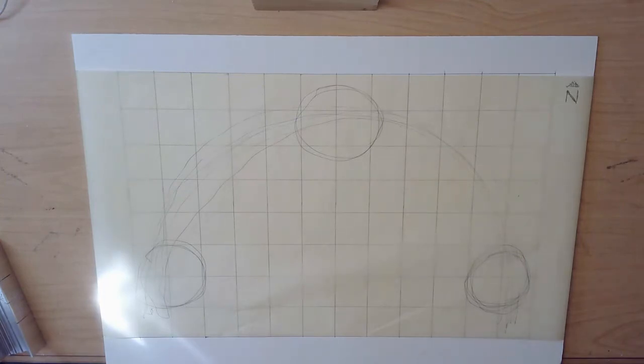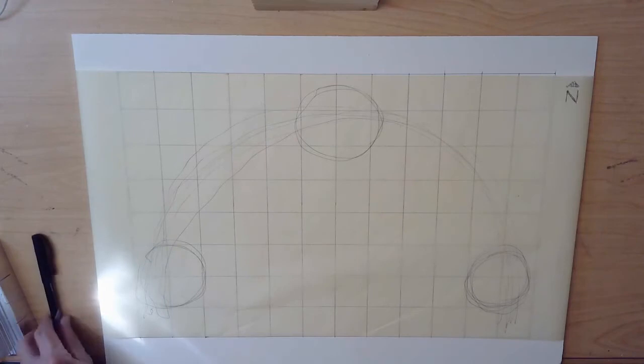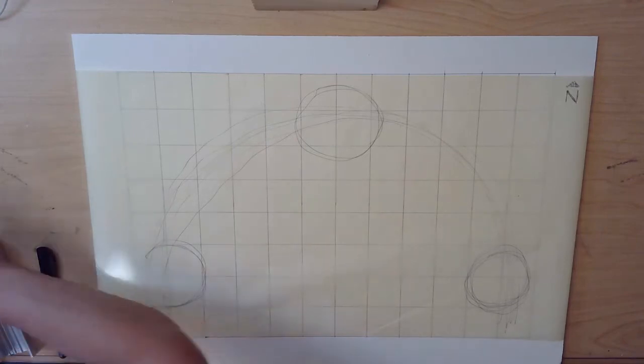Then I want to keep my architectural vocabulary relatively simple. That's just my preference, my inclination, and I want to be able to focus on the light and the landscape materials and have the architecture be a palette for that to land on. Okay, so we'll see how that works out.